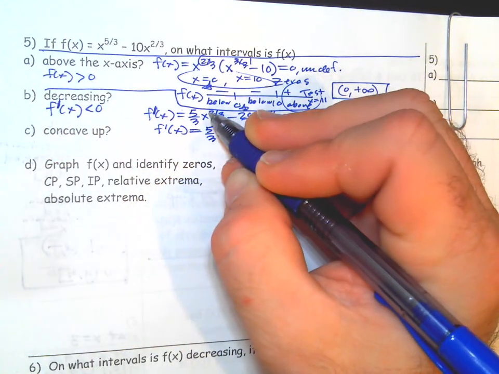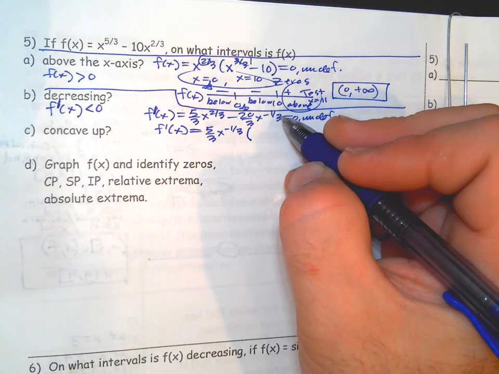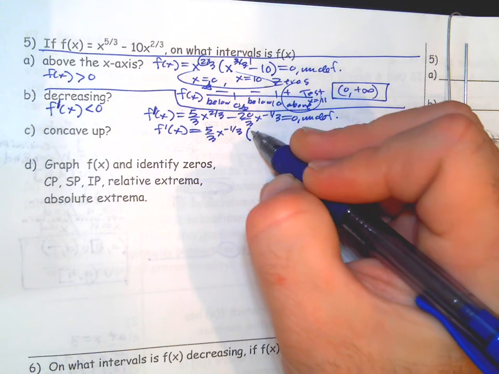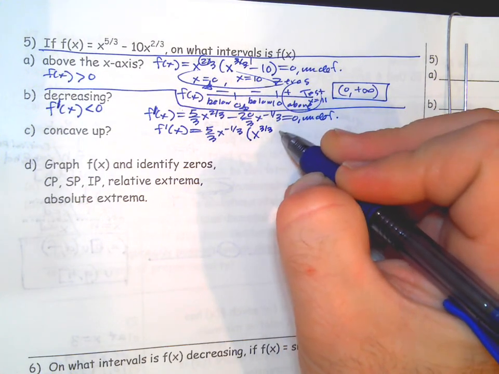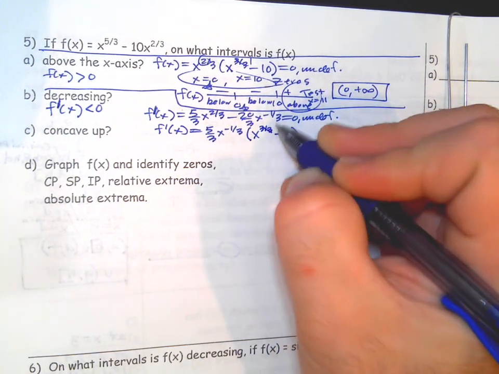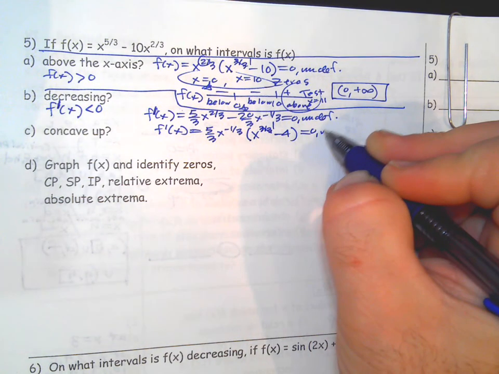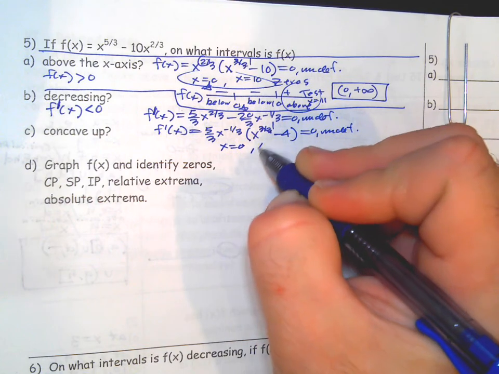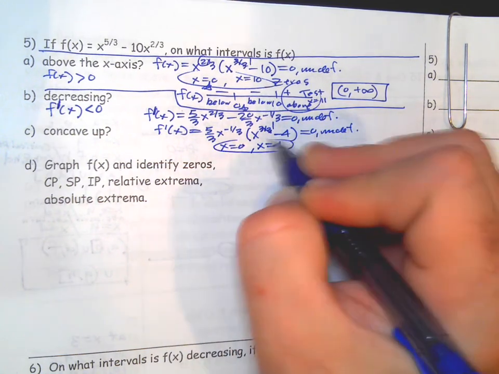When you divide x to the 2/3 by x to the negative 1/3, the rules of exponents from Algebra 1 say to subtract the negative 1/3 from the 2/3, which is going to add it, and you're going to get x to the 3/3 minus 4, which is x to the first. So x equals 0 and x equals 4 are critical points.